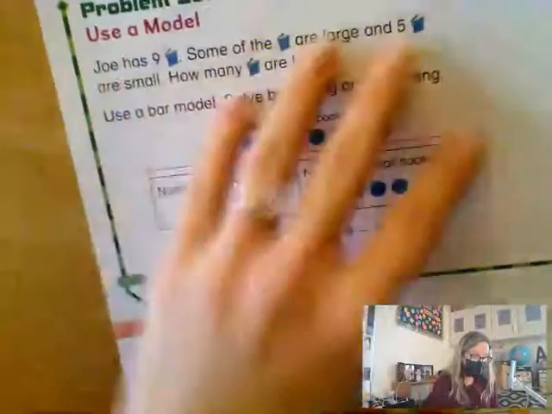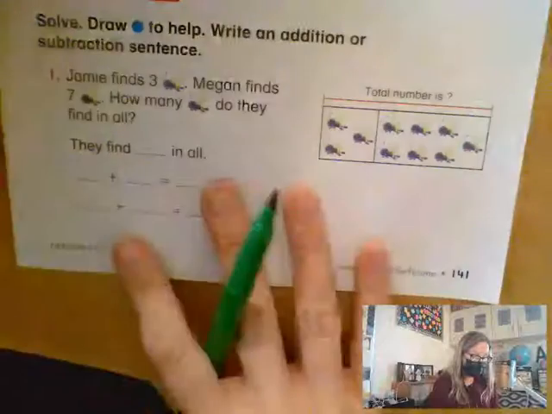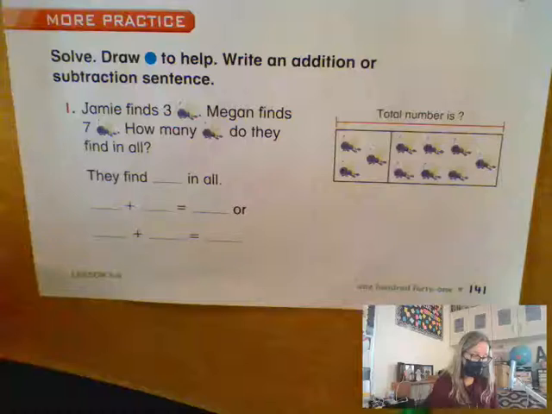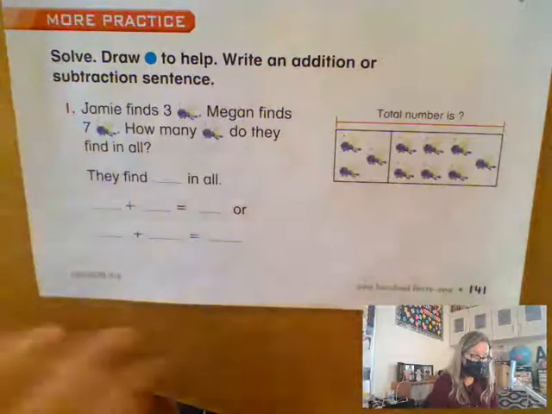Okay, we're going to skip over the top here because that's just an explanation, but we don't need an explanation because I'm walking you through the problems. No, because you're blurting out, darling. You're not raising your hand. It says more practice at the bottom of 141, and Emily is going to read it nice and loud for us.